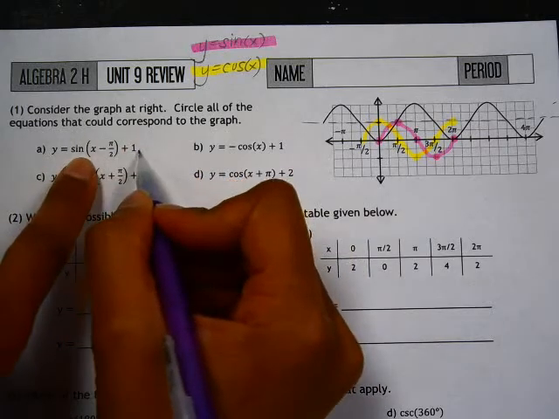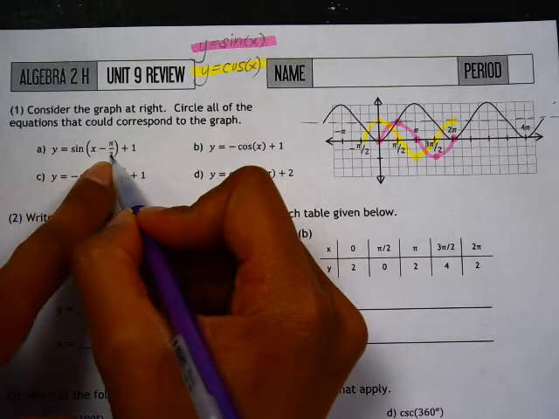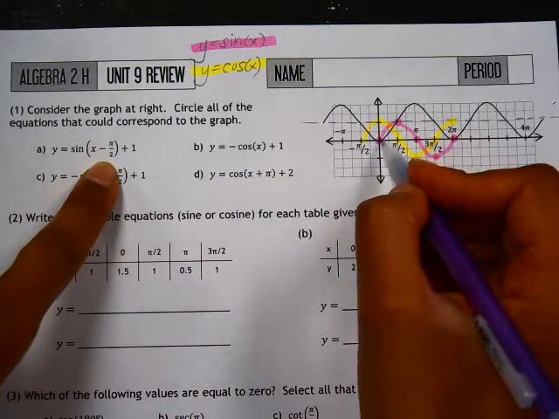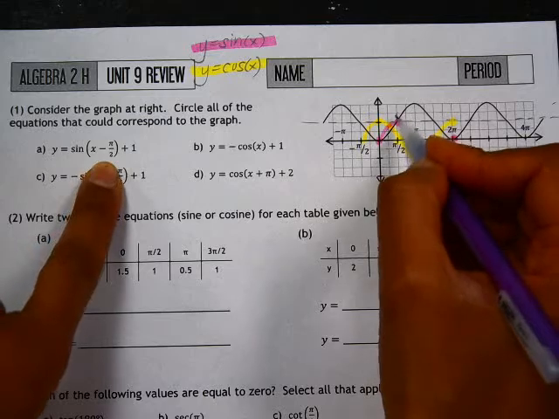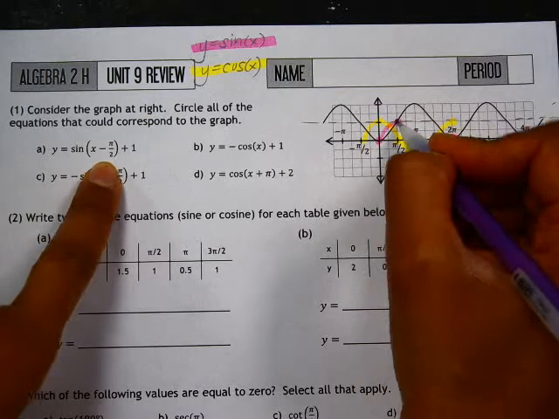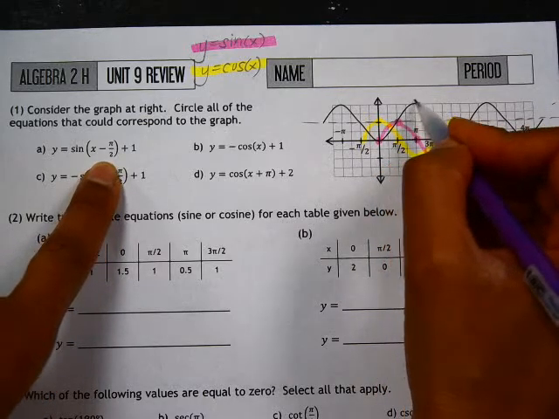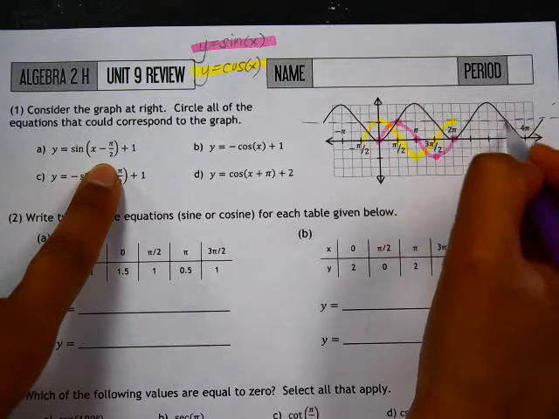Sine of x minus pi over 2 plus 1 has been shifted right by pi over 2. So from the original sine graph, we're going right by pi over 2 and up by 1, with an amplitude of 1. So that is the correct match.